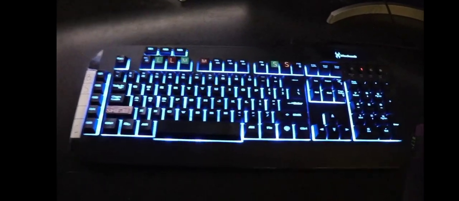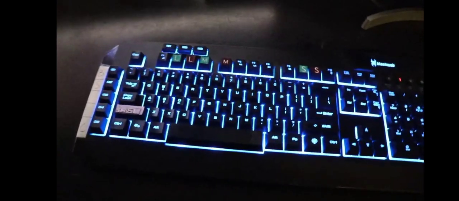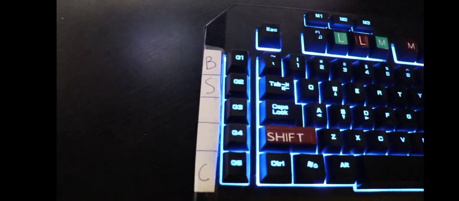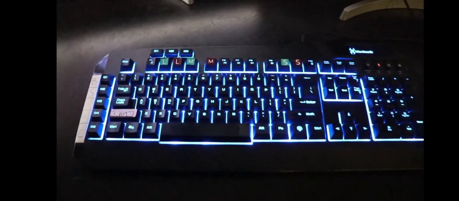Okay, so I keep it really simple. As you can see, I'm literally just using a BlackWeb keyboard. You can buy these at Walmart. And on the left-hand side here, you can see there's 5 buttons there, G1 to G5, and those are my hotkeys. Those are the keys that I can actually program and I can control what to do with them.